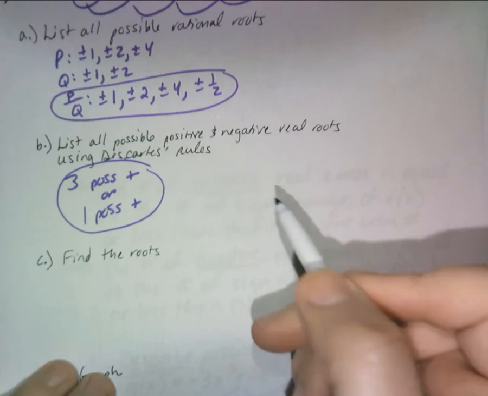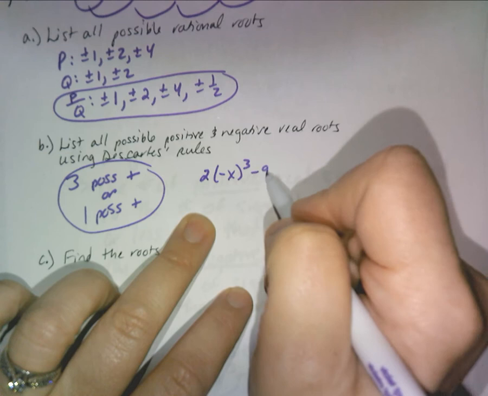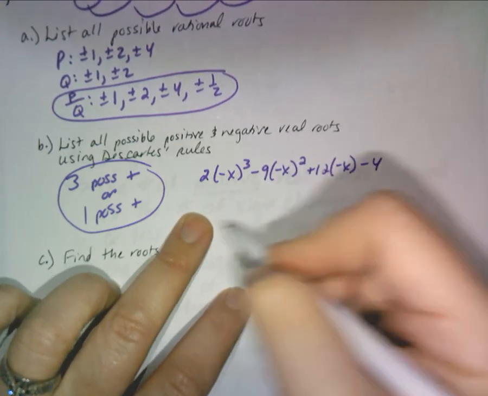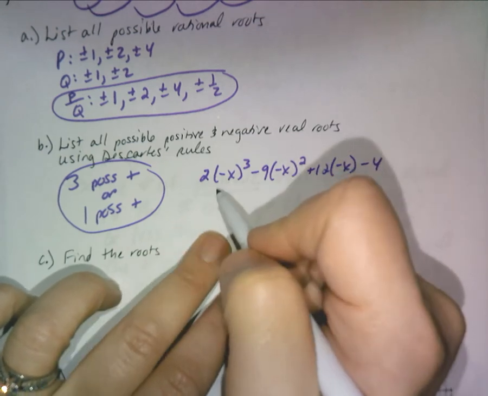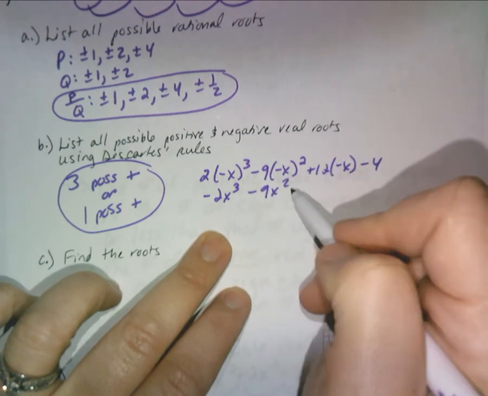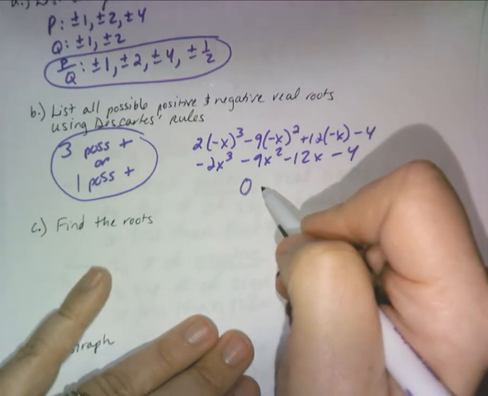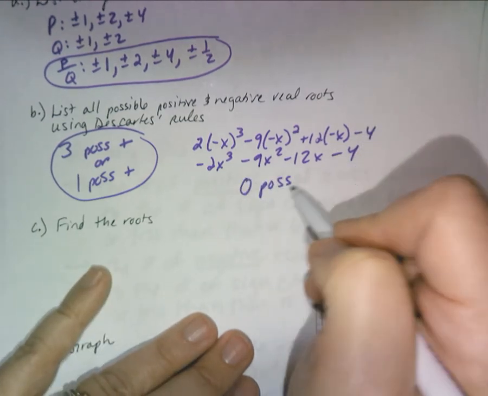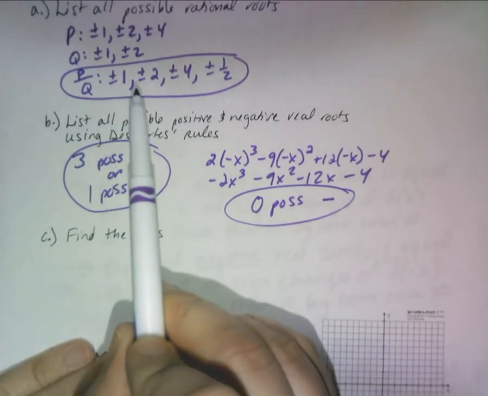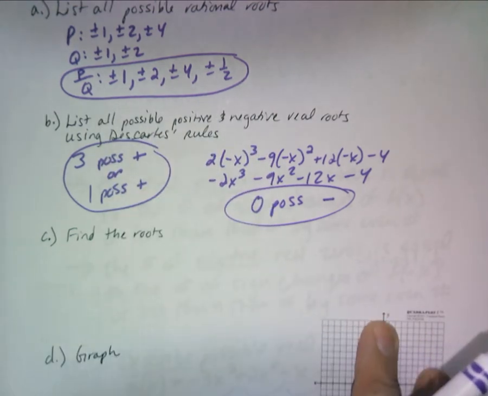Okay, let's try the negatives then. So now into every x, you're going to put a negative x. Negative x. Negative x. And then you're going to count the sign changes after you plug that negative in. So this would be negative 2x cubed minus 9x squared. Oh, there are no sign changes. That means there are no possible negatives. That's huge. That takes away me dividing by these negatives right here. I would only then have to do 4 synthetic divisions.